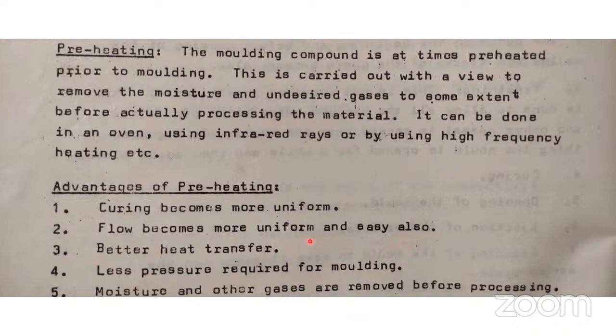Then better heat transfer because you are heating the material first. Therefore, uniform heating will be transferred. Less pressure required, just as I told you, because you are heating the material first. You are saving the pressure here.